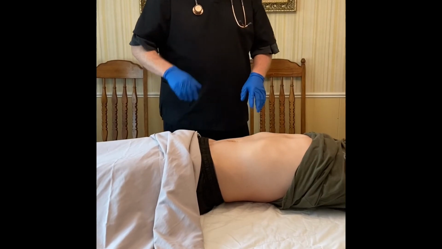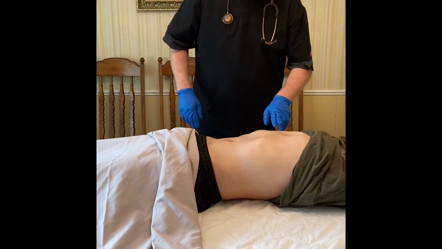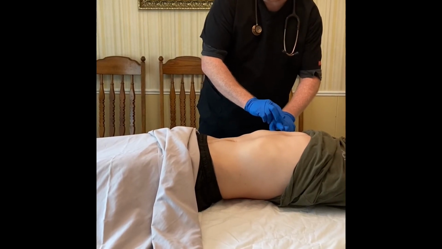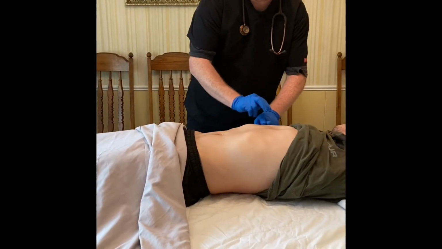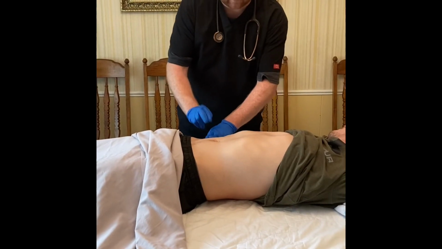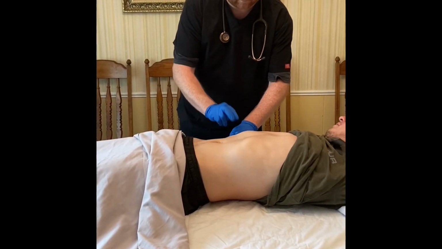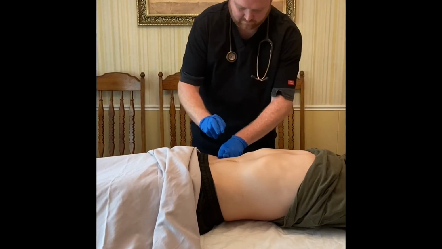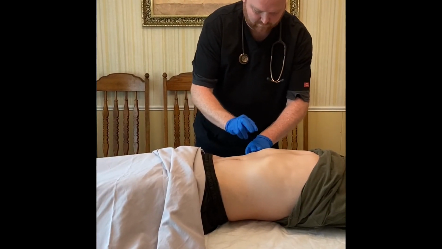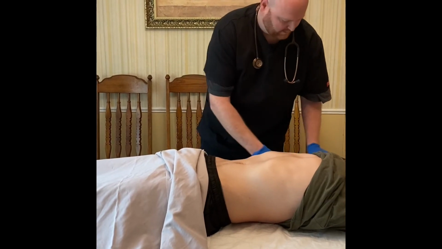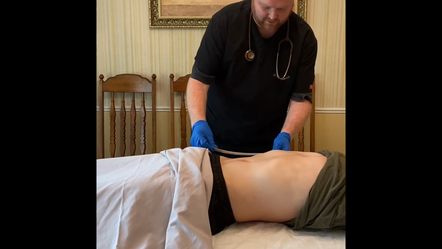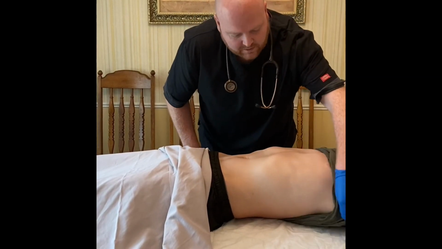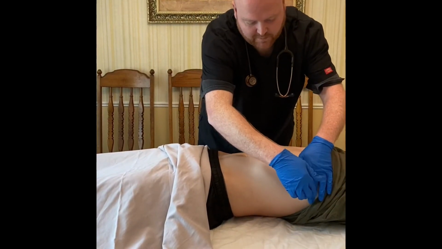And then you can also detect the span of the liver by going to the upper right quadrant, at the mid-clavicular line. And then you can measure that out. And then you can also do the spleen in the mid-axillary line.